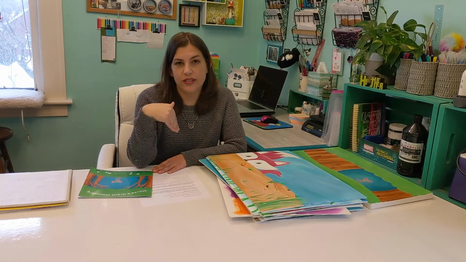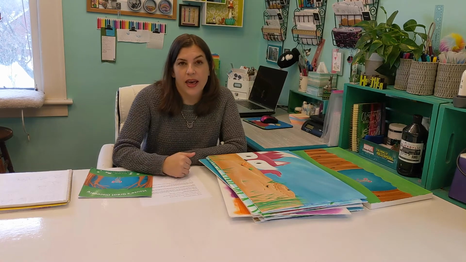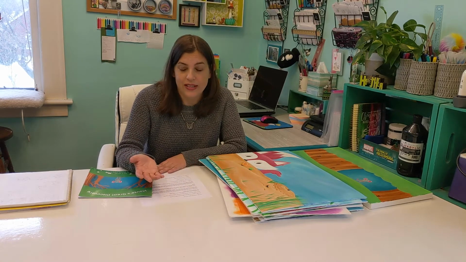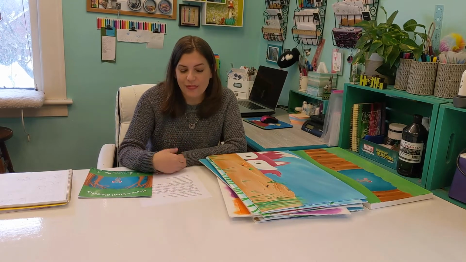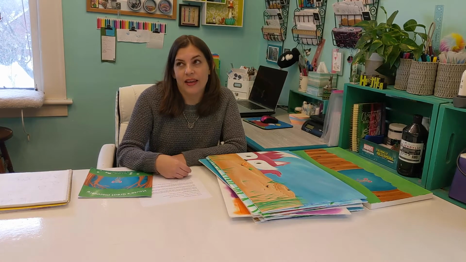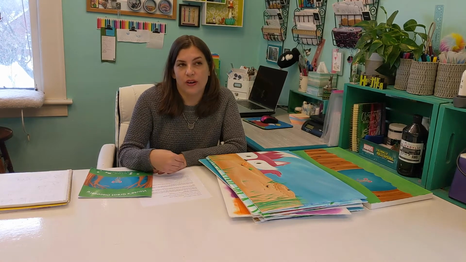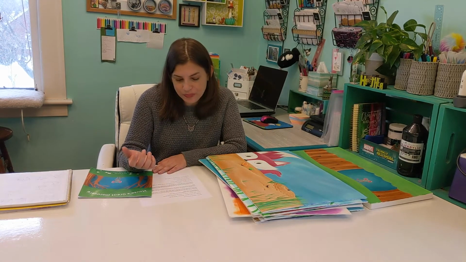And then I wrote out a whole script that had each page and the text for each page. And then I sent that to friends because I'm not a great writer. And they kind of helped me work with the words and make it sound nice. So I did that. And then I wrote out what I wanted the picture to be.